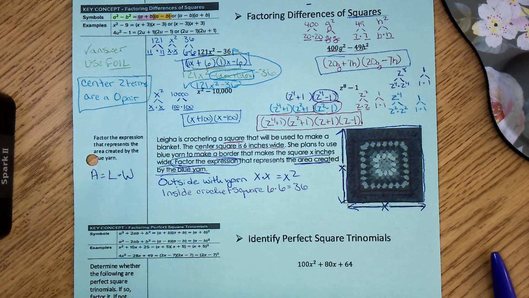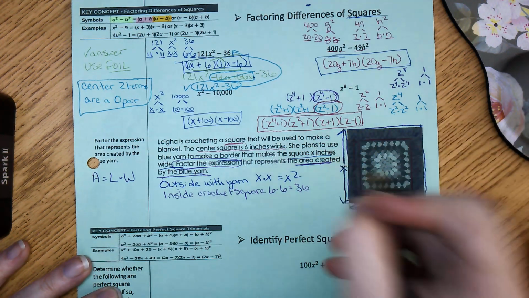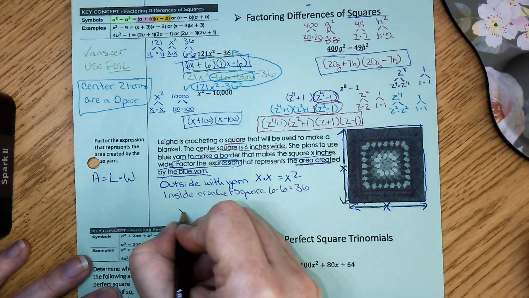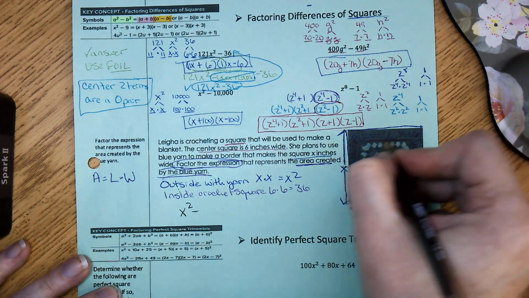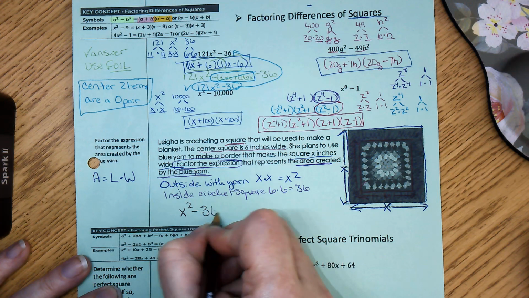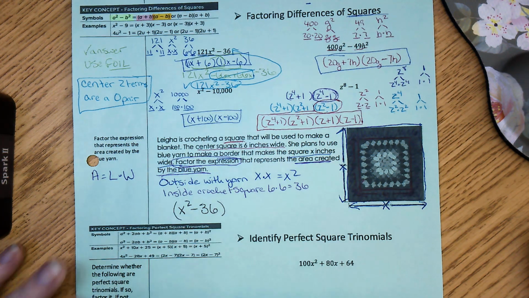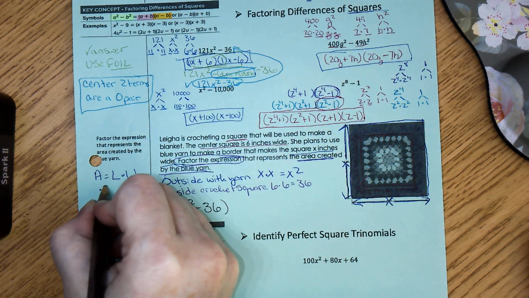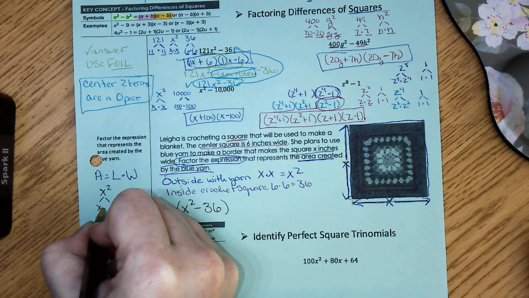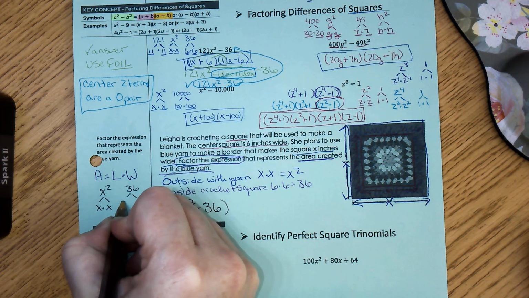So we take the entire finished piece of X squared minus the crocheted inner piece area, okay, and that will give us the area of just our border. Well, we have the difference of squares, so X squared is X times X. 36 is 6 times 6.